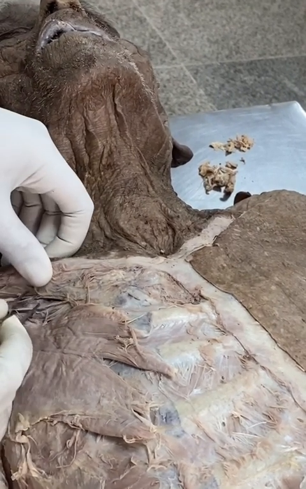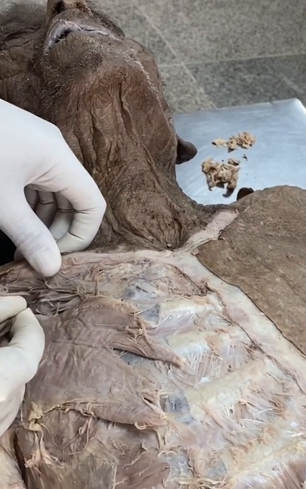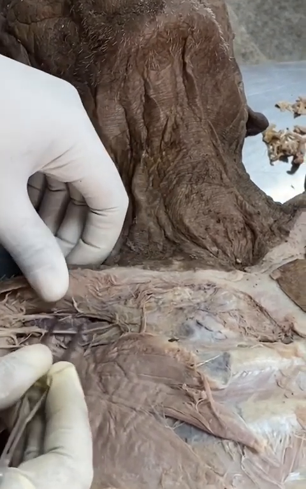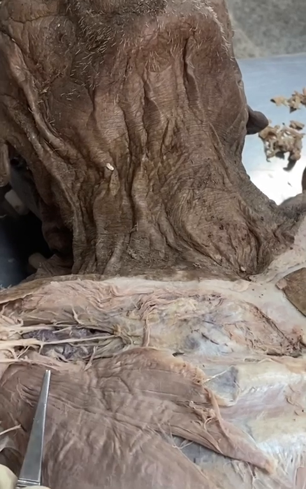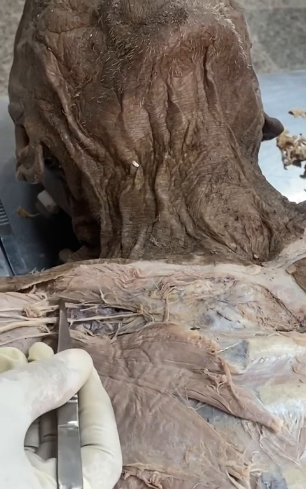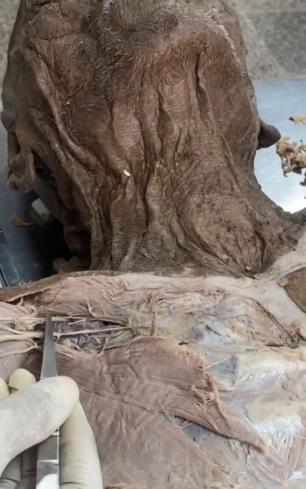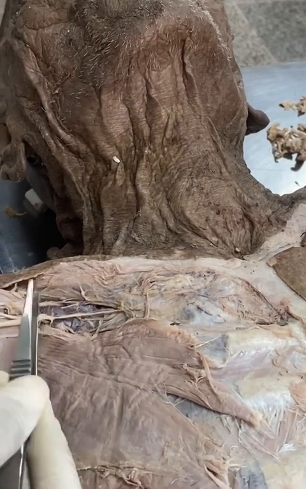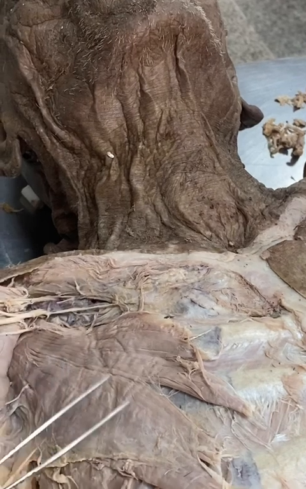Over here we can see the cephalic vein, the bluish one. It pierces the clavipectoral fascia. Then there is the lateral pectoral nerve, which supplies the pectoralis major as well as the pectoralis minor muscle. This again pierces the clavipectoral fascia.